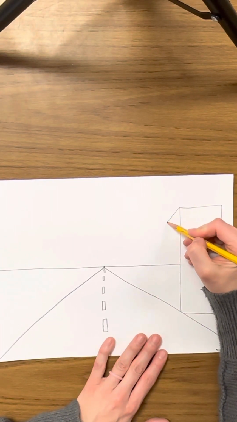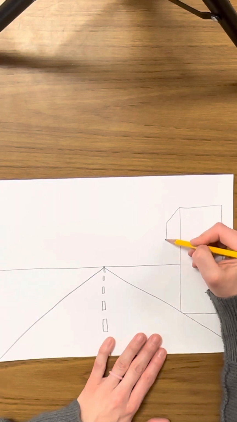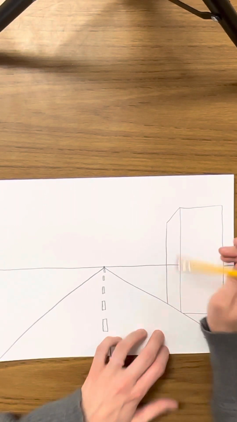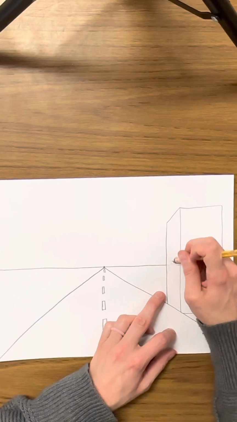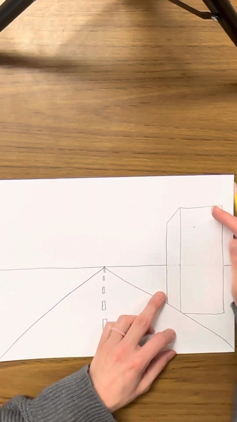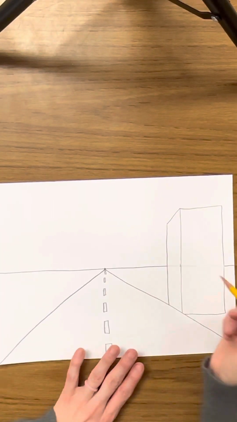Next, it's kind of like our 3D house. We're going to make lines that point towards that dot, that center part. Then I'm going to draw a line straight down to my street. So now I have a 3D building, and I can add details to my building if I want.